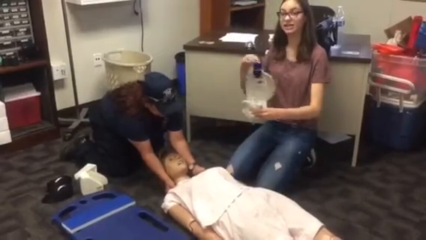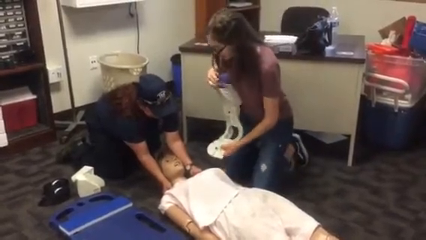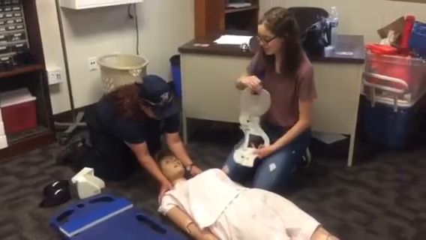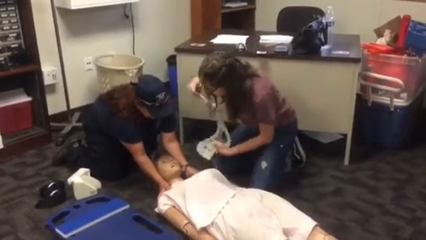Then you're going to take the side that doesn't have the Velcro strap and put it under their neck. You're going to have to work around your person who is holding C-spine, but it'll be fun.